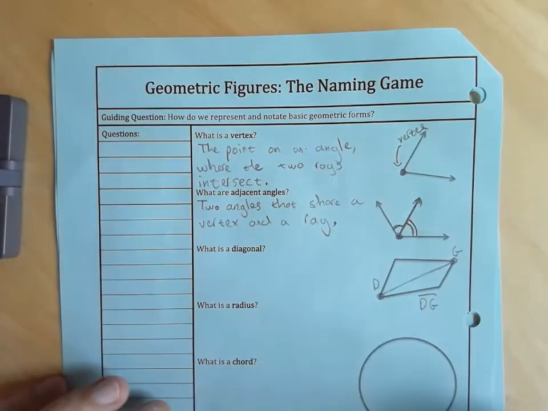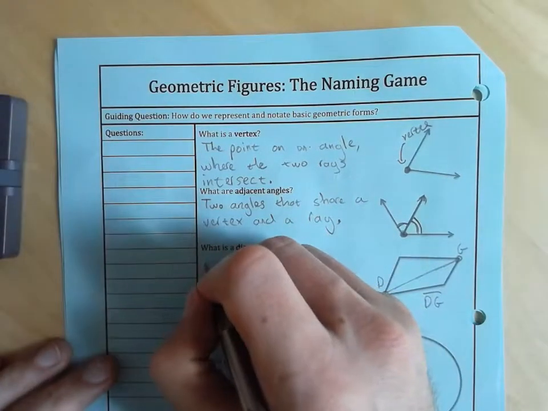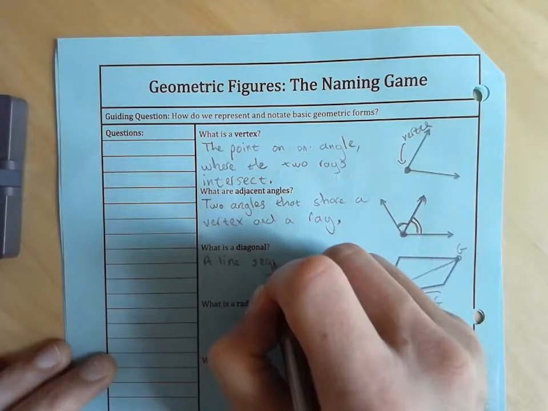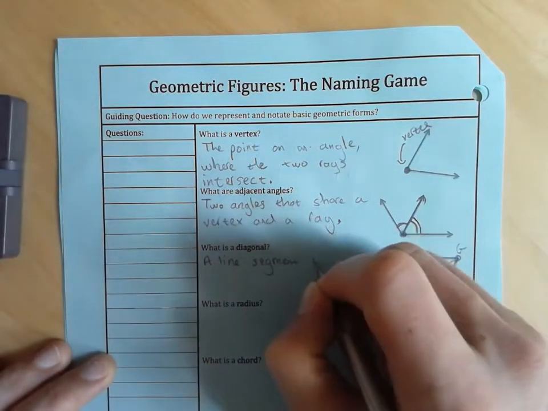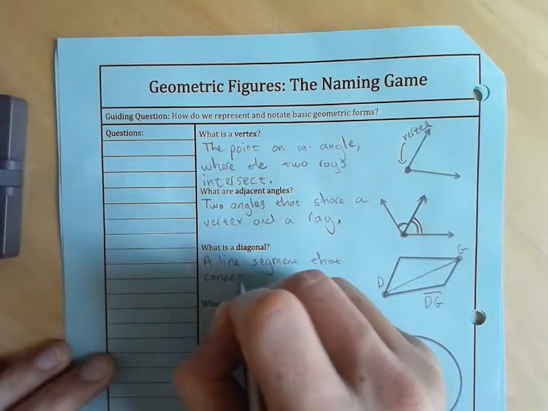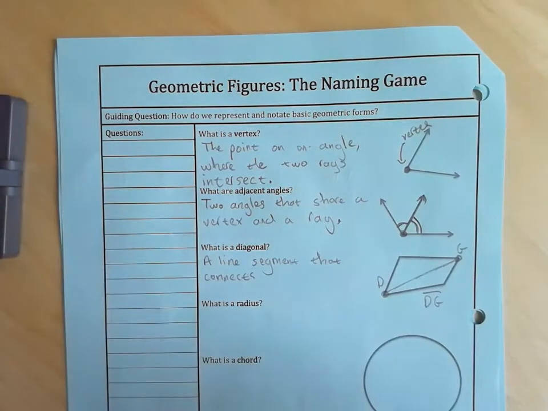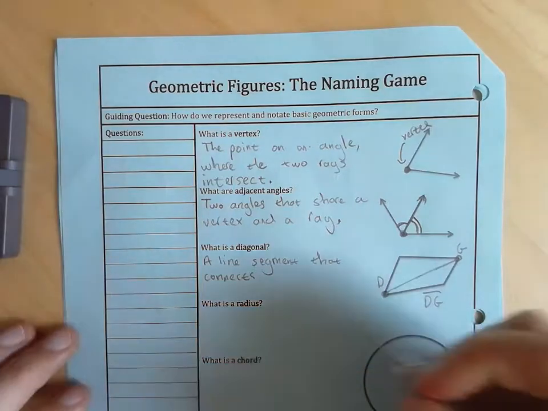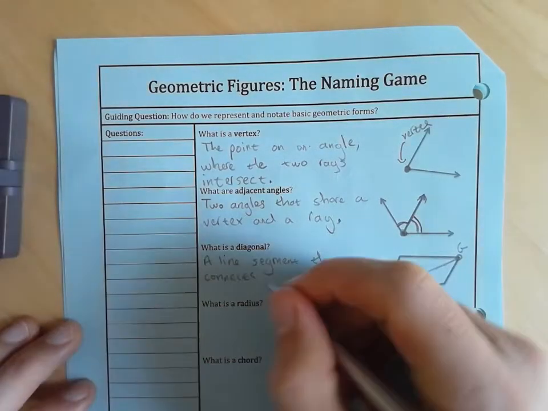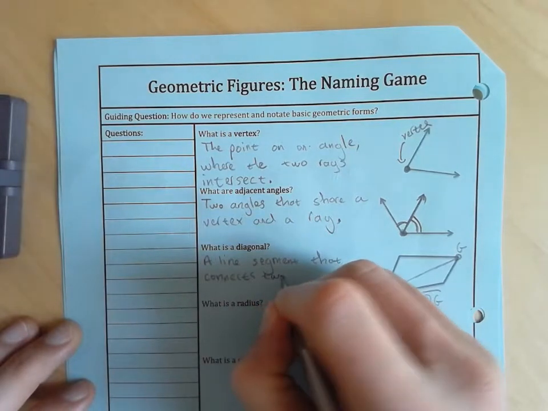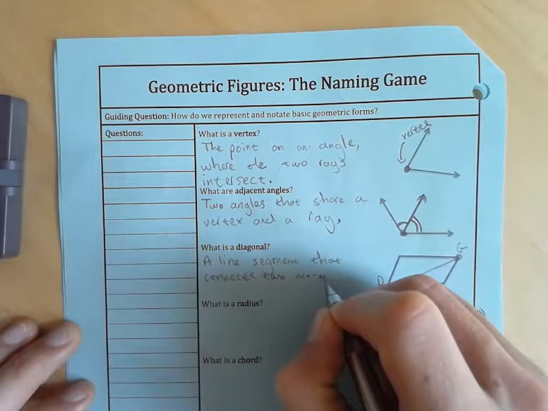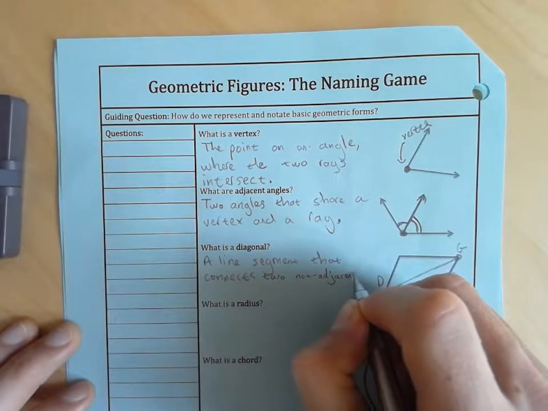So a diagonal is a line segment that connects two non-adjacent vertices.